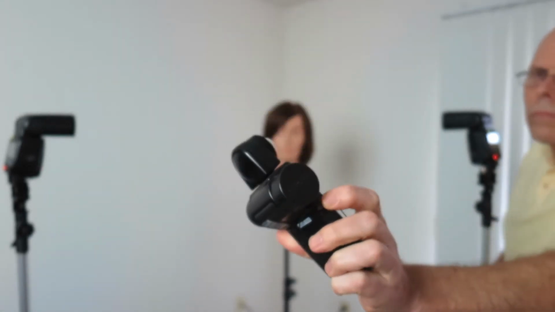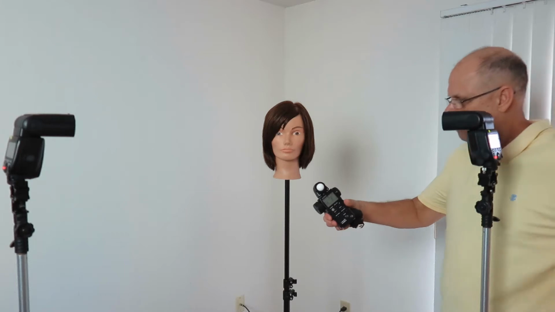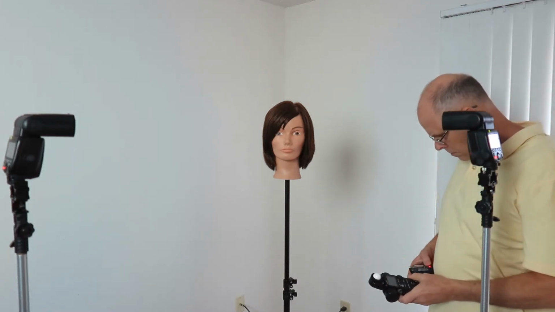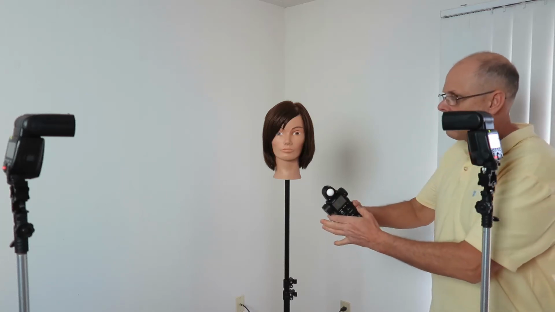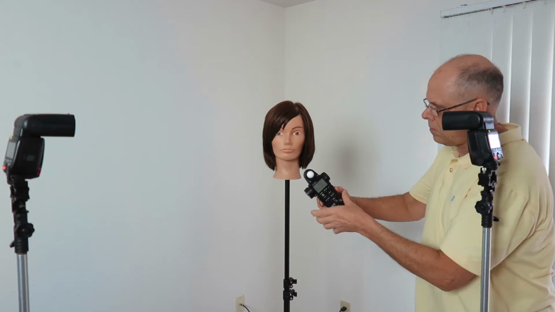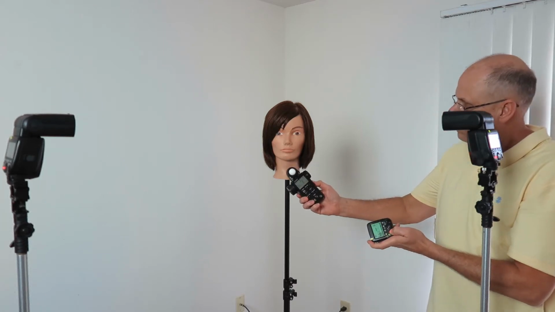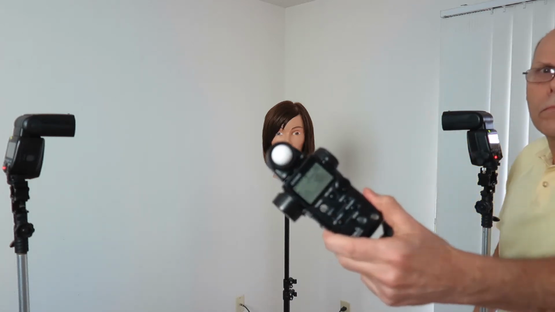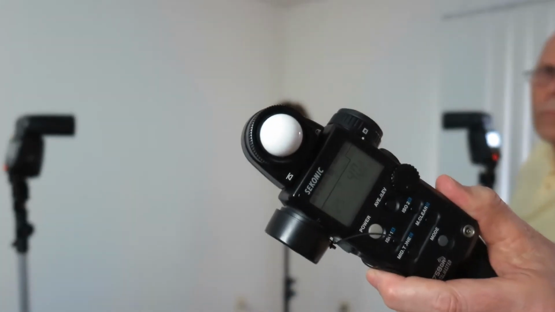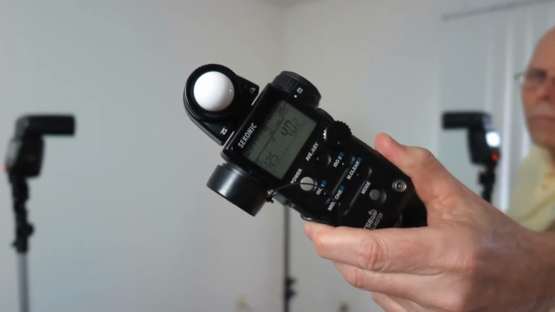Okay, and the second light on the right, I zeroed the meter. The second light on the right is set to f2.8, and so the question is, what happens when you have equal amounts of light? What happens to the f-stop? How much does it increase? And when you look, equal amounts of light, it's f4, which is one additional stop.